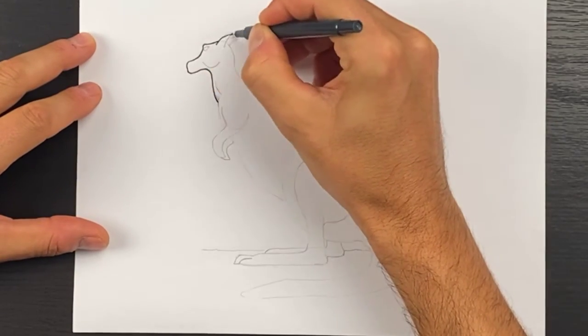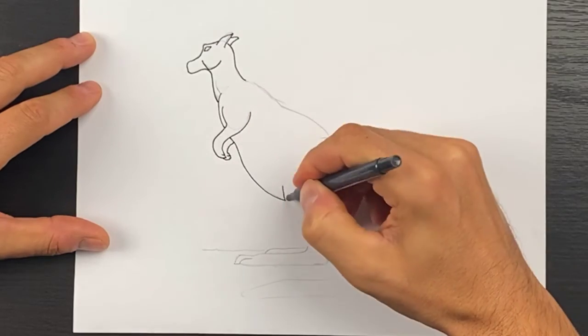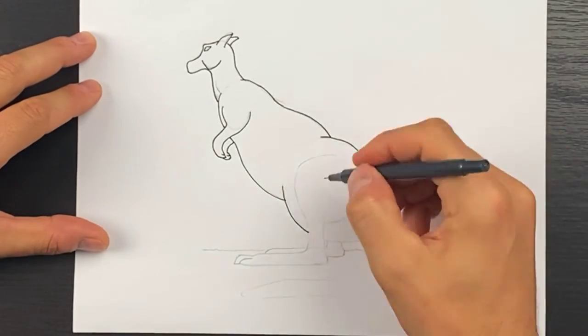So I'm going to just go ahead and marker this in. I'm going to start at the left side here because I'm right-handed.